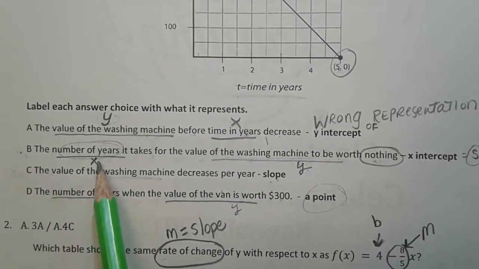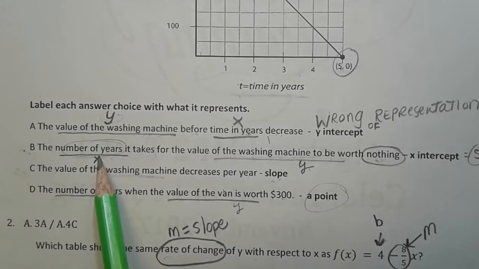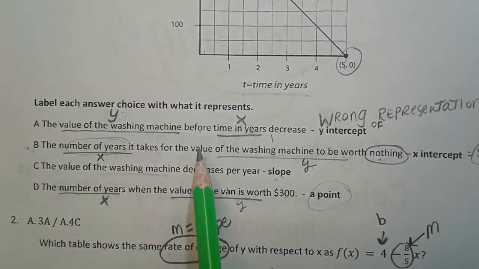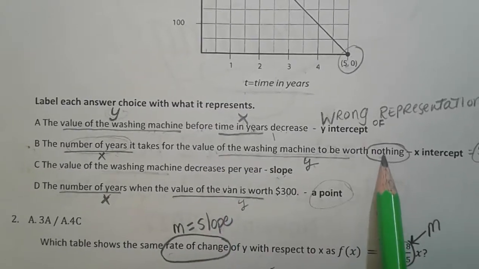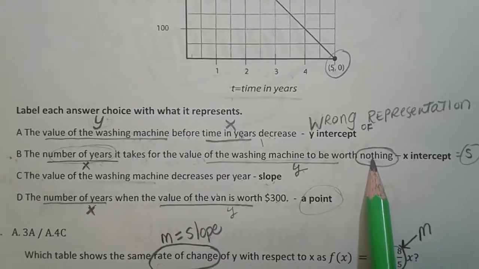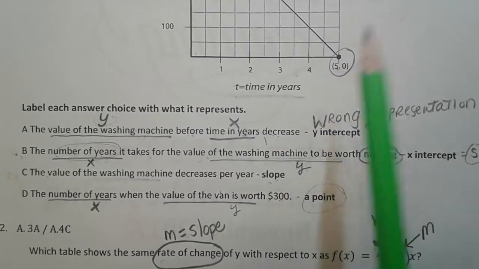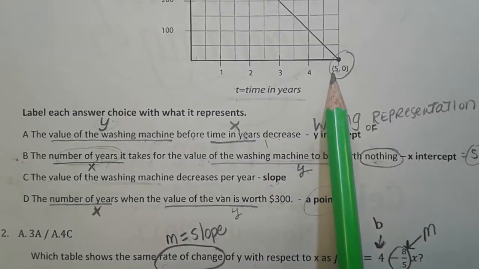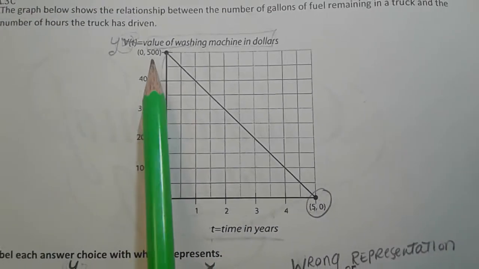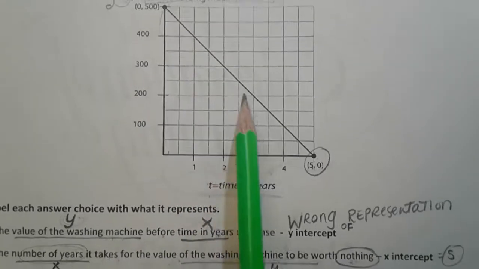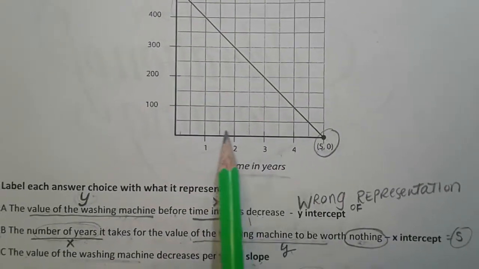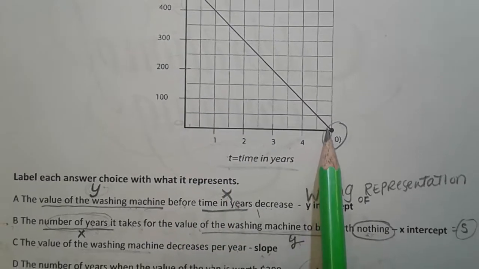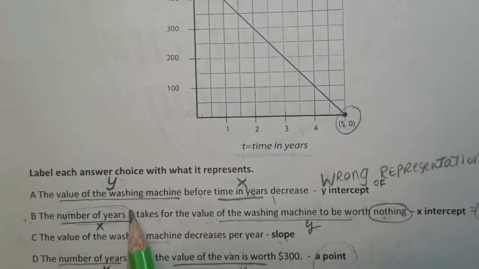Answer choice B says that x, the number of years that it will take for y to be 0. Well, that just means go to the graph and figure out when y is 0. That's the x-intercept. So how many years does it take for the 500 to work its way down to 0? And that would be right here. So answer choice B is the x-intercept.